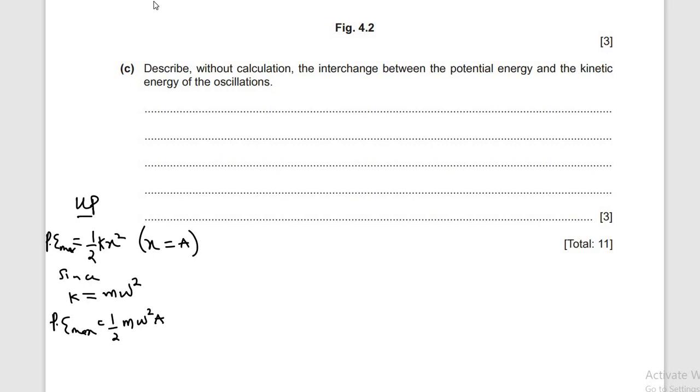At the middle, the equilibrium position, kinetic energy is maximum. Kinetic energy is half mv squared.